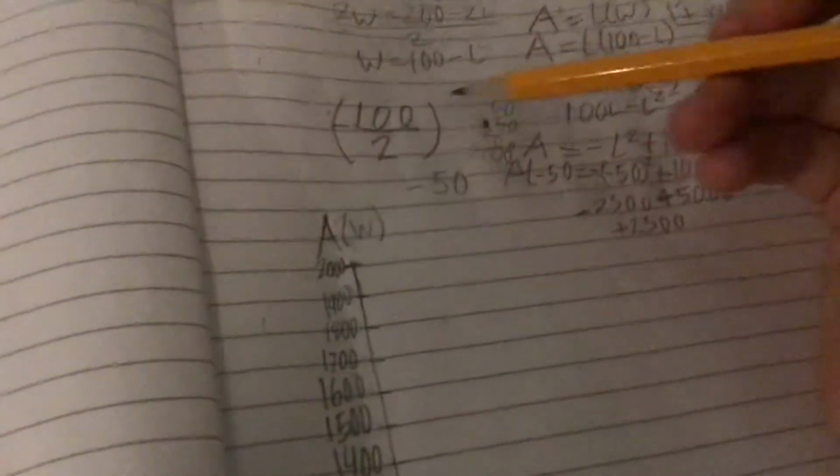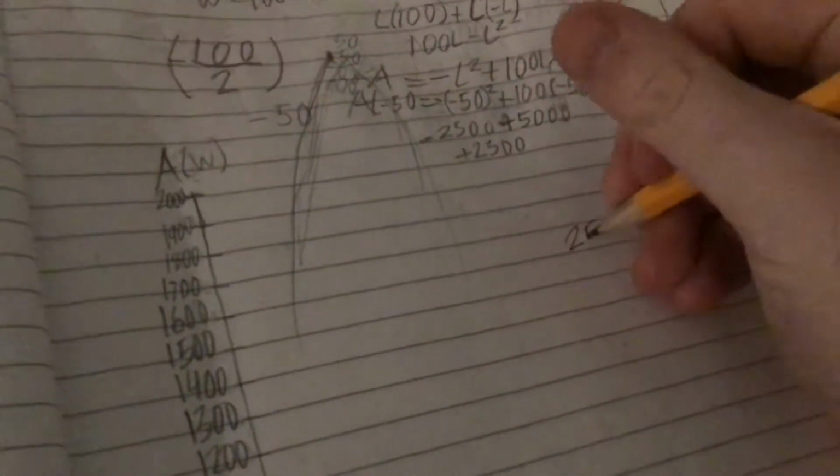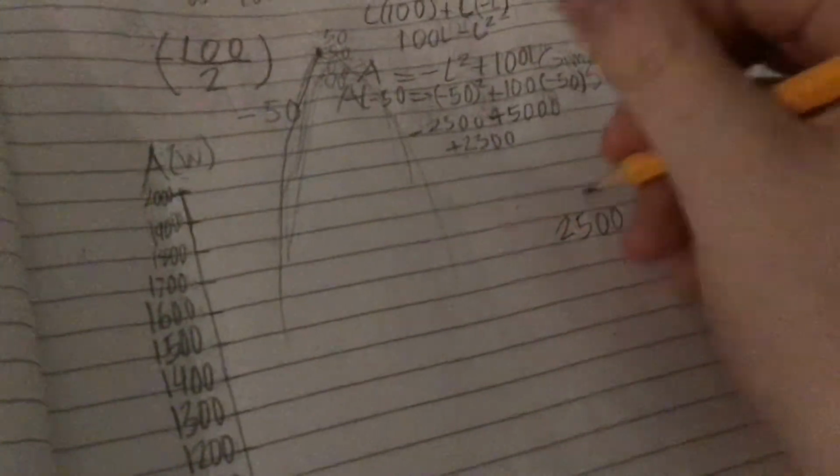It's all the way up in the equations, but here we go, with this nice parabola that goes all the way up there. Okay, so we get this. And this is our vertex.